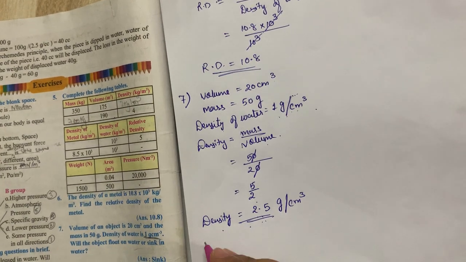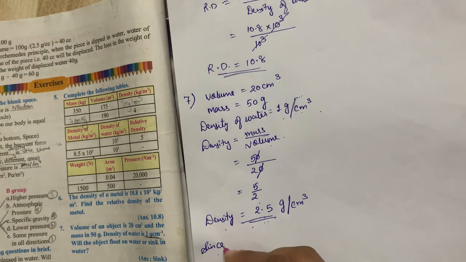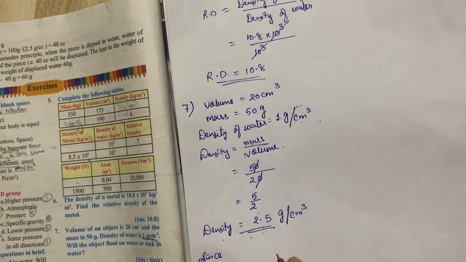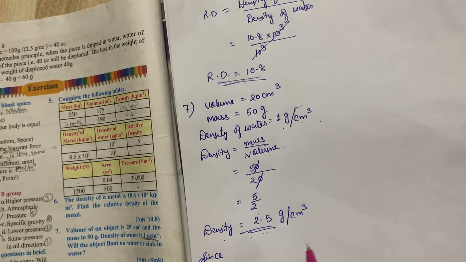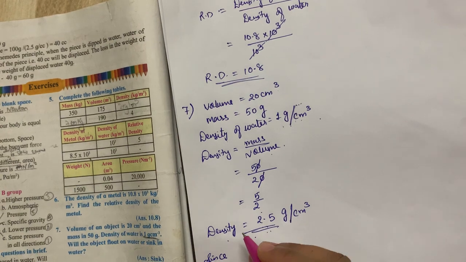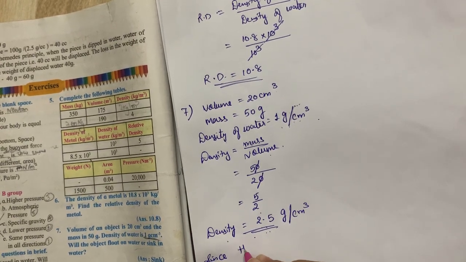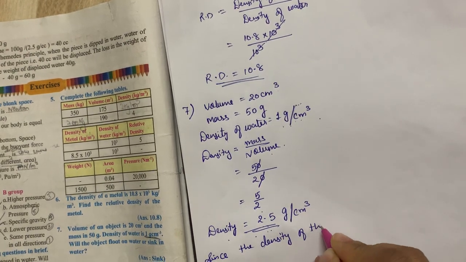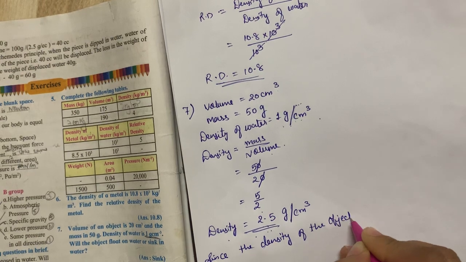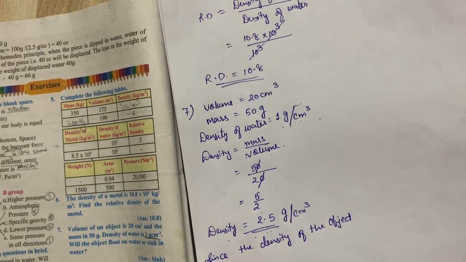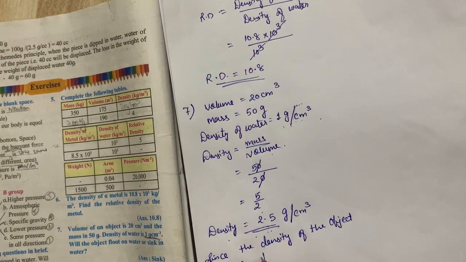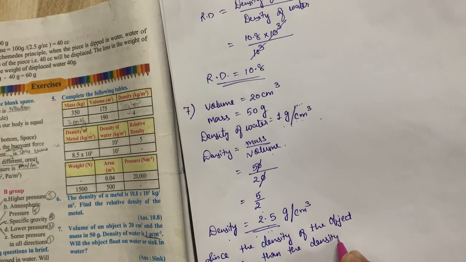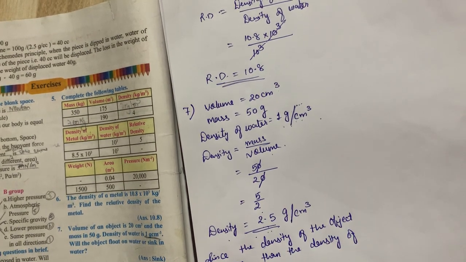So what you should write is the reason. You should not write directly that the object will sink. You have to write the reason why it sinks. So just write, since the density of the object is more than the density of the water.